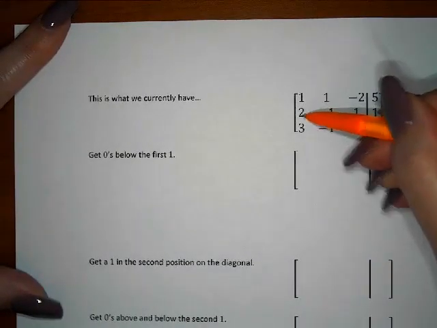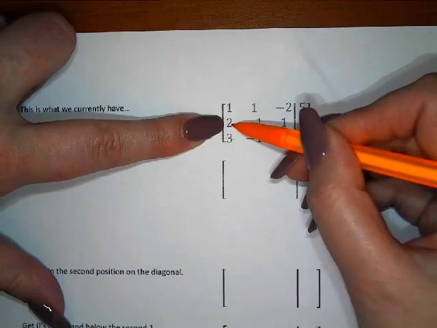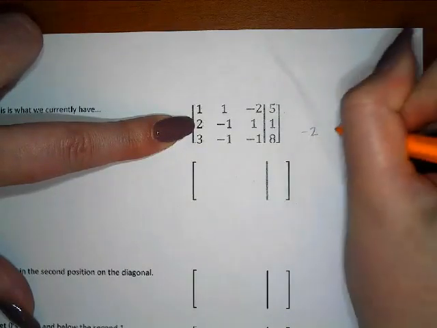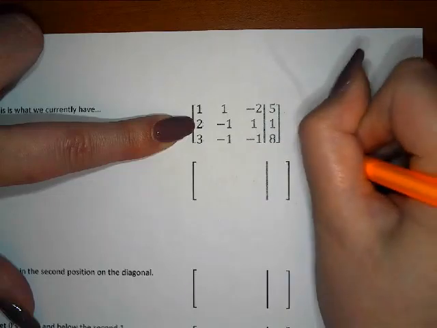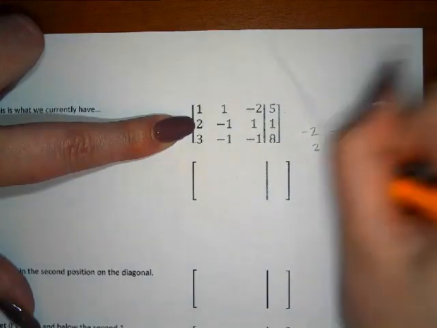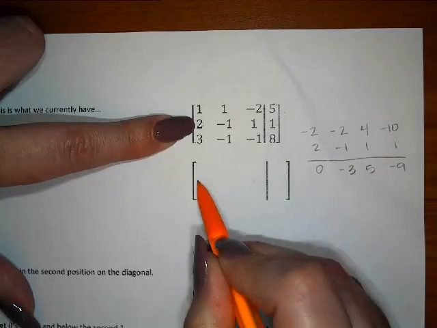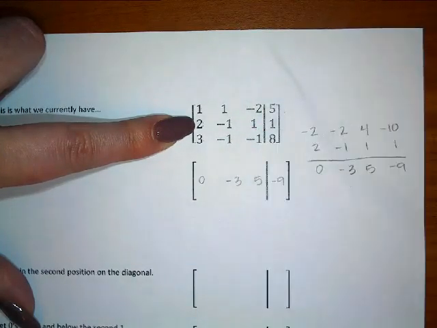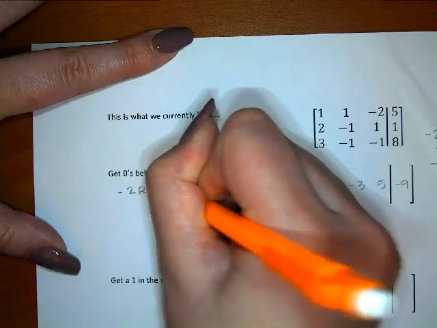Next, now that I have the 1 in the correct position, I have to get zeros in each of the spots below it. So to deal with row 2, to get a 0 here, I need a negative 2. So I'm going to take the first row and multiply by negative 2. 1 times negative 2 is negative 2, negative 2, positive 4, negative 10. And then I'm going to add it to row 2. 2, negative 1, 1, 1. And all of these are going to be written as my row 2. Okay, so I took negative 2 times row 1. I added it to row 2, and that became my new row 2.